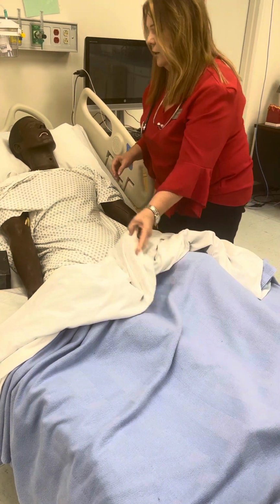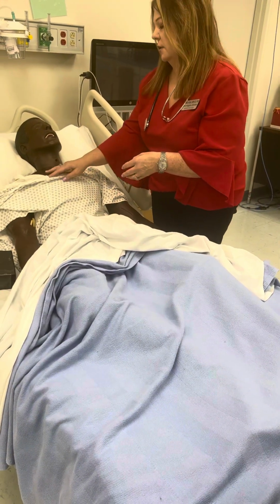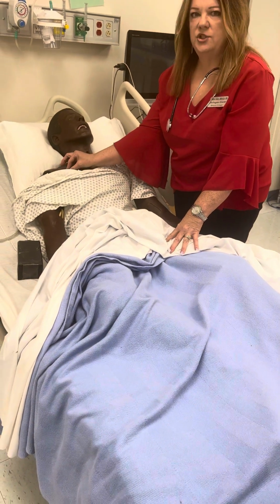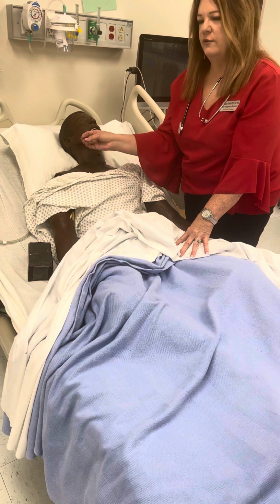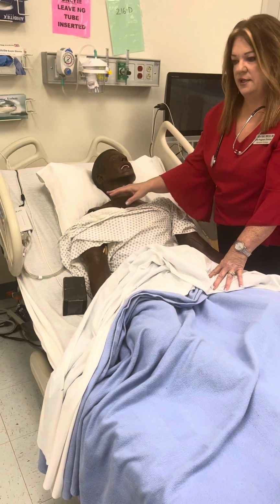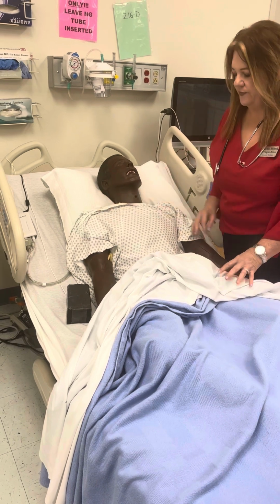Now, while you're here, you can go ahead and do skin turgor to assess for tenting. So you can do it right here on the chest, okay? And you want it to have good recoil and return back to place. If it doesn't and you have tenting, that could mean dehydration, okay?